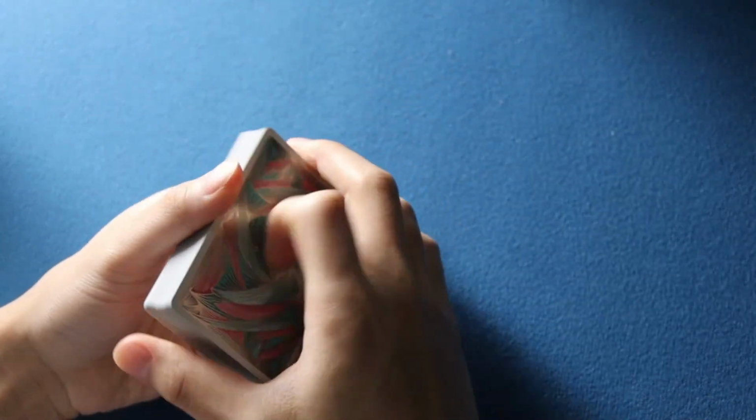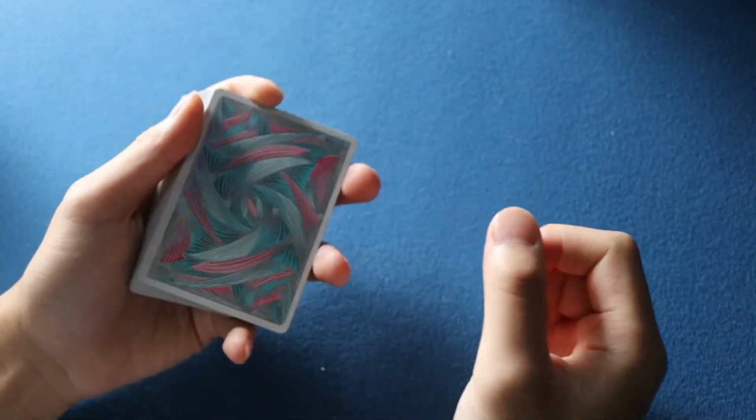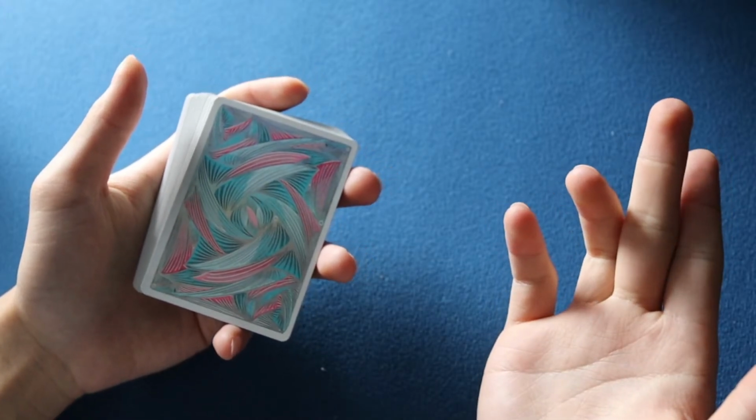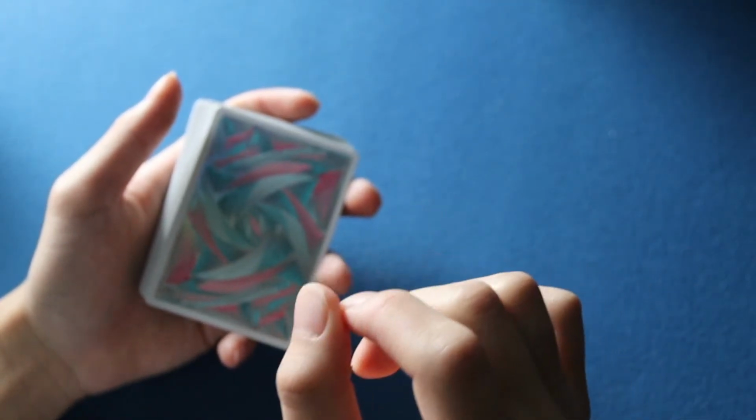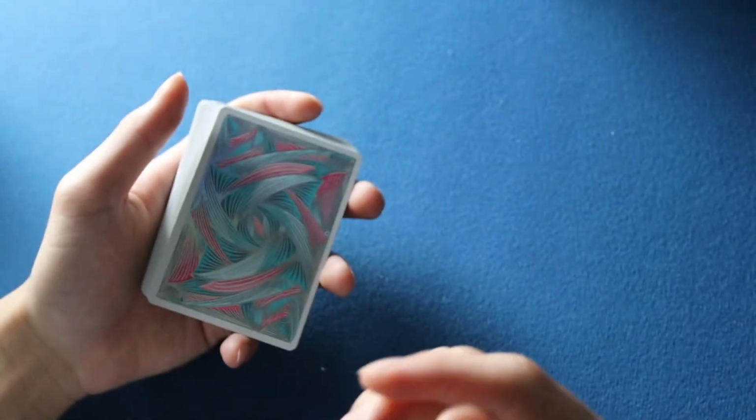So before we get into the move, we'll talk about get readies, right? Because if you don't know how to do a get ready, then you won't know how to get into the move, right? So generally, as long as you have an in jog or an angle jog, you will be able to do the move, right?